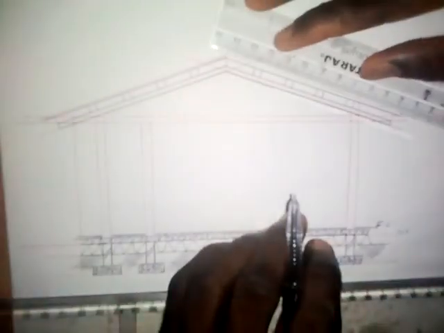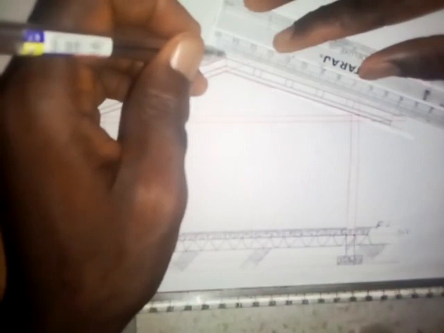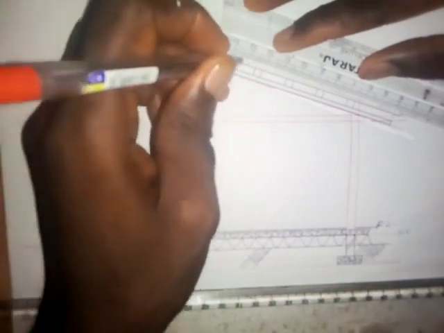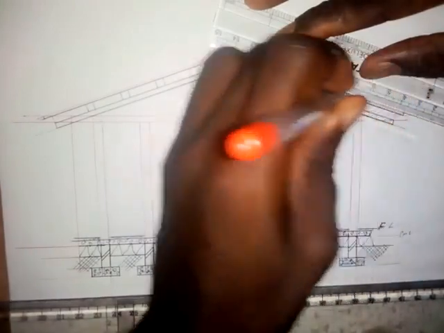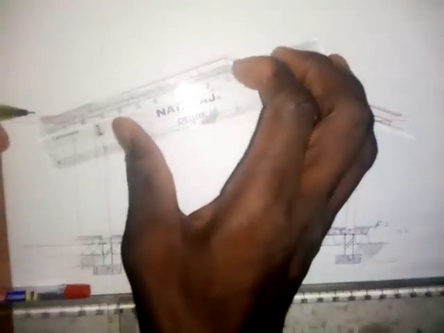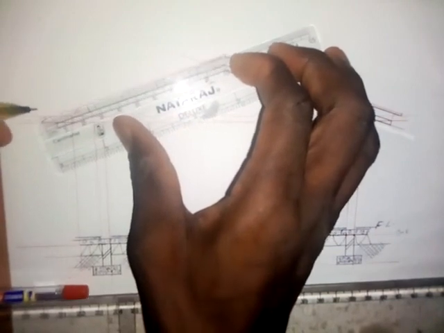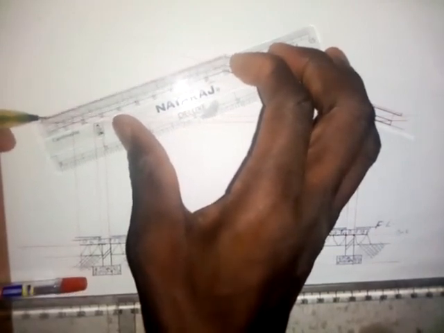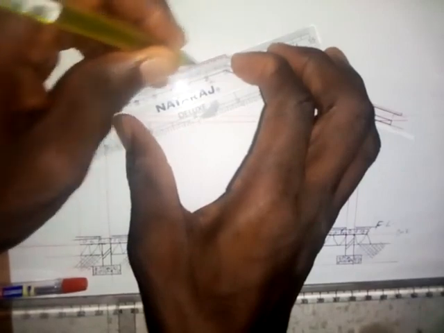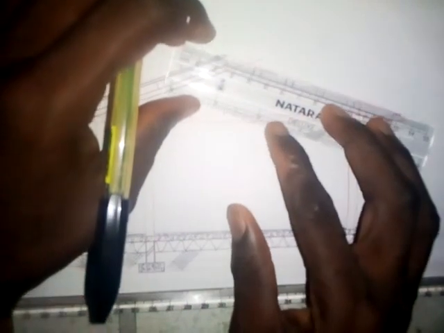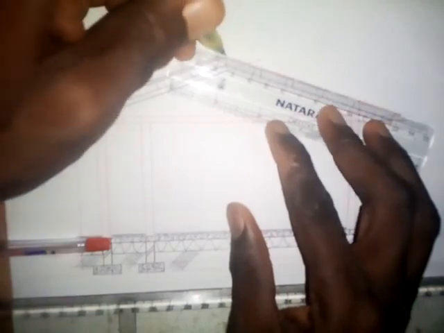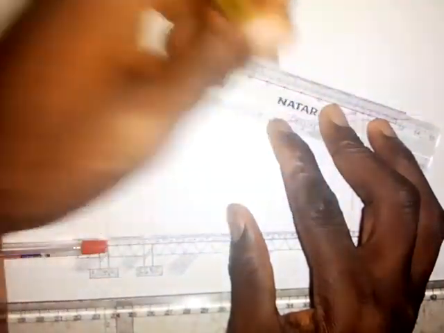Likewise, on this side, I will do the same thing. So I'll make this a thick line. This will be a thick line, and here also, this will also be a thick line. So that is for the roofing sheet there.